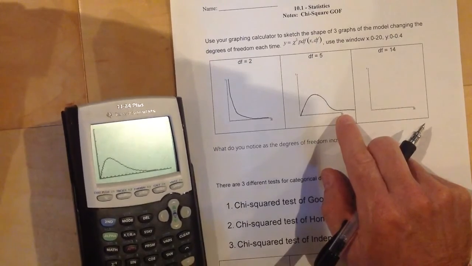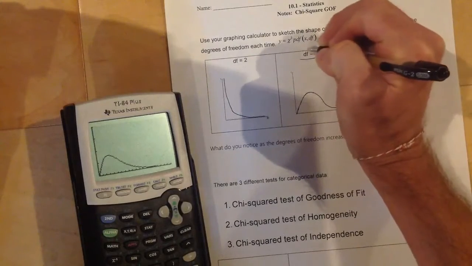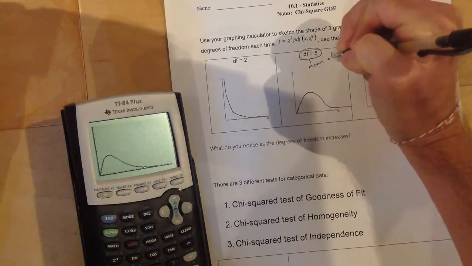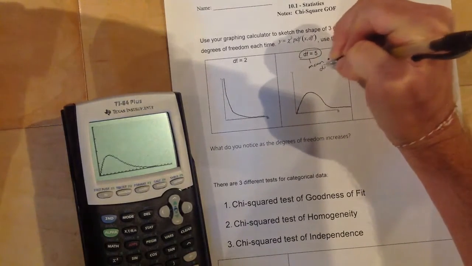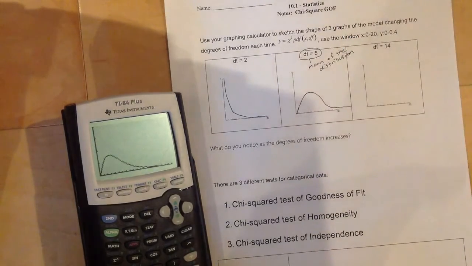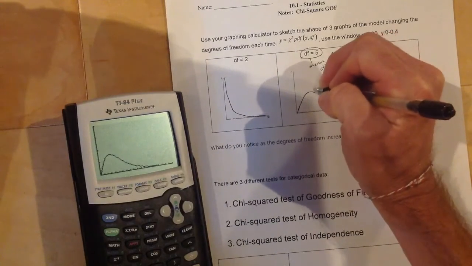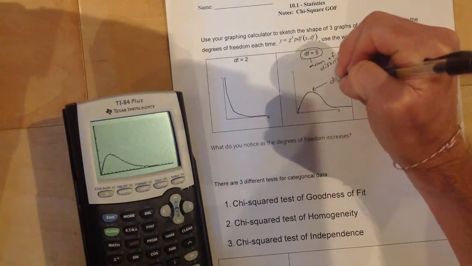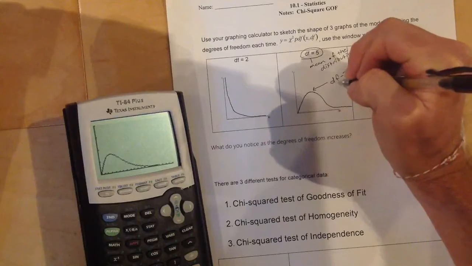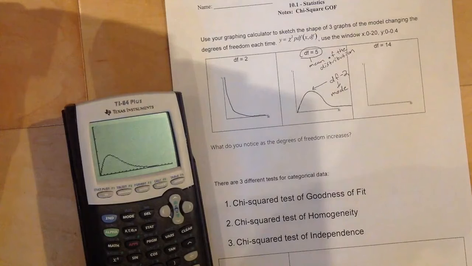Now, an interesting thing about these curves is that the degrees of freedom is also equal to the mean of the distribution. So the mean of that curve that we just sketched is 5. And the mode of this curve, the most likely value, is the degrees of freedom minus 2, or the peak of your distribution.